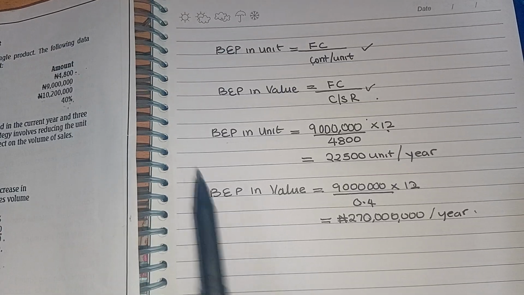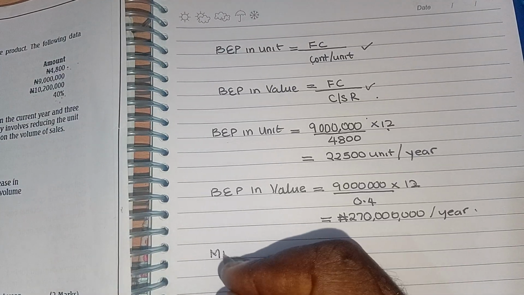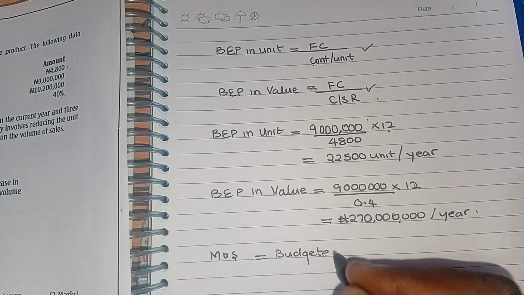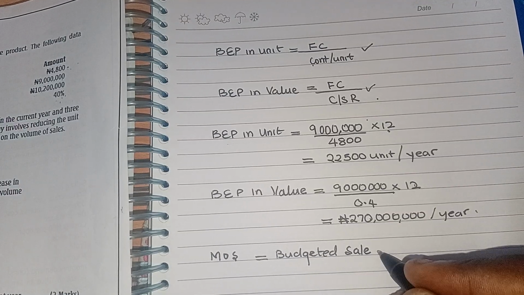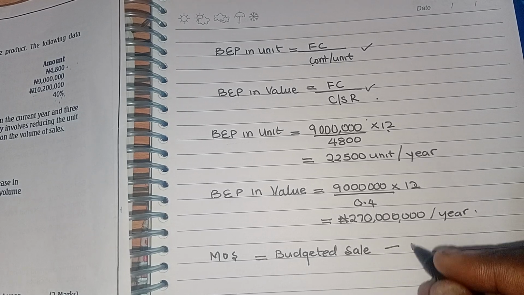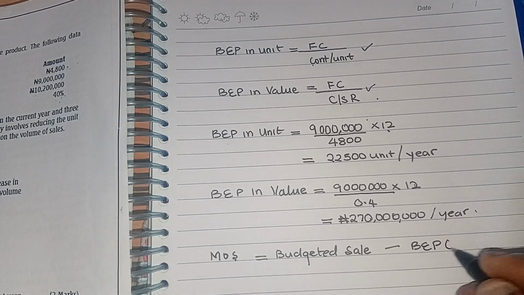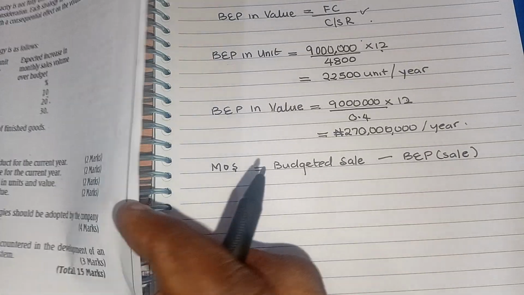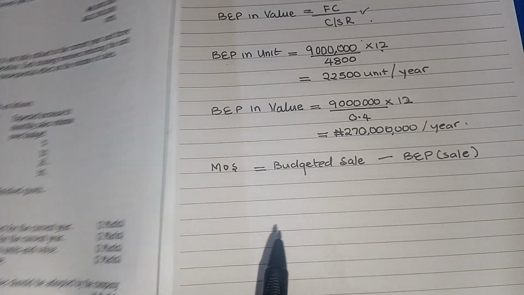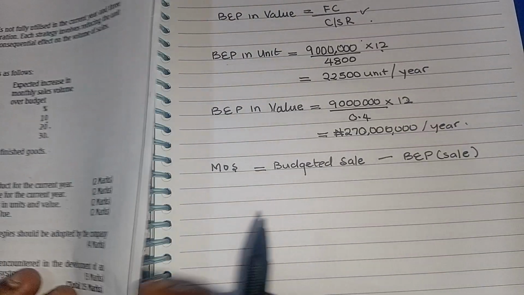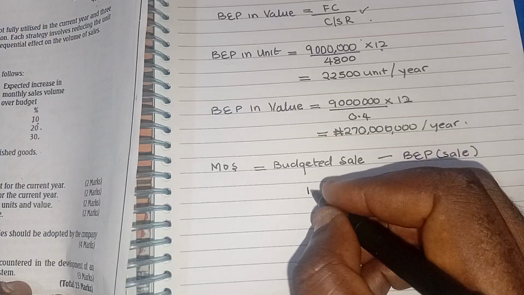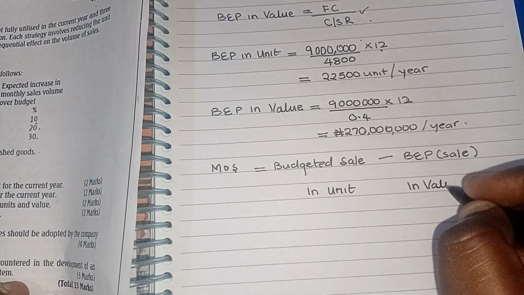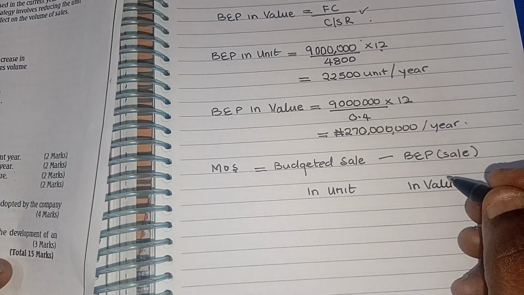All right. Then we have to calculate the margin of safety, and that is budgeted sales, whether in units or in value, minus break-even point in sales, whether in units or in value. So to do that, we are to show the margin of safety in units or in value.